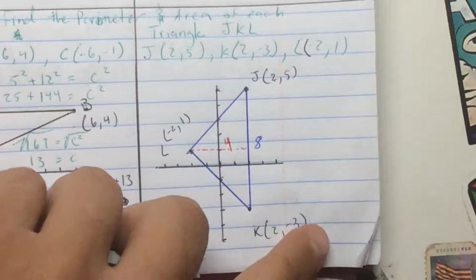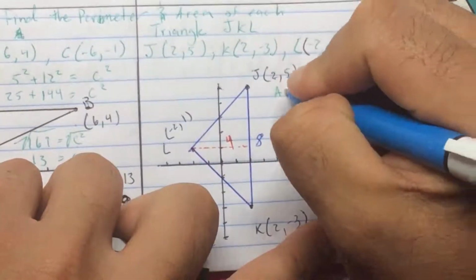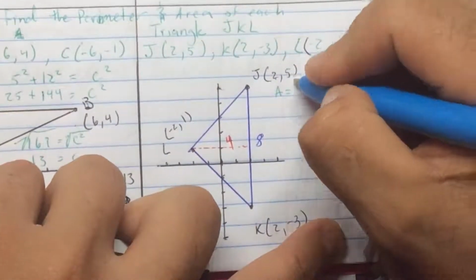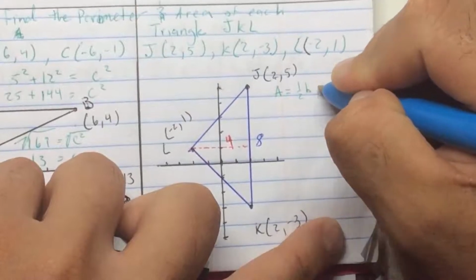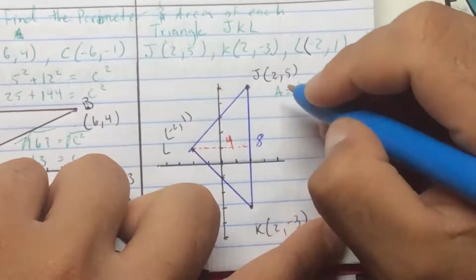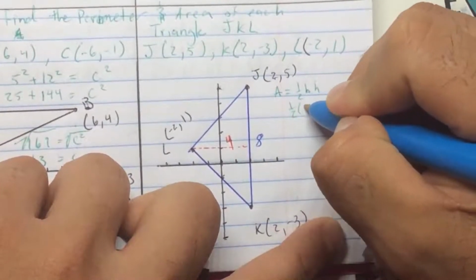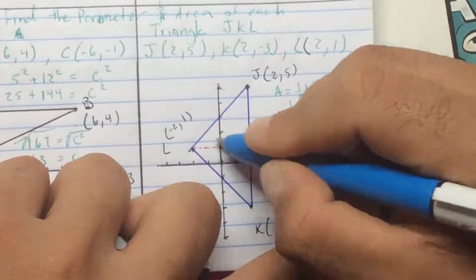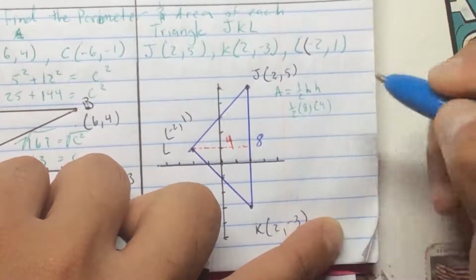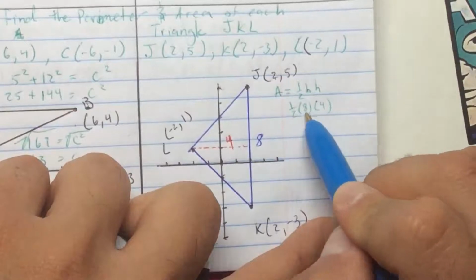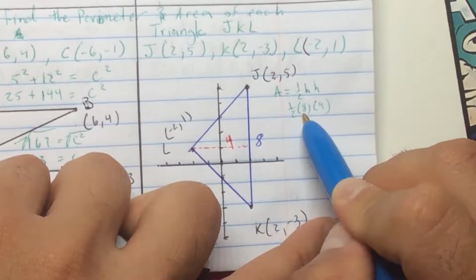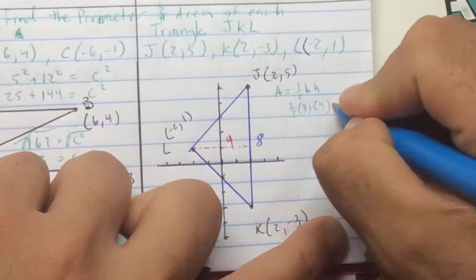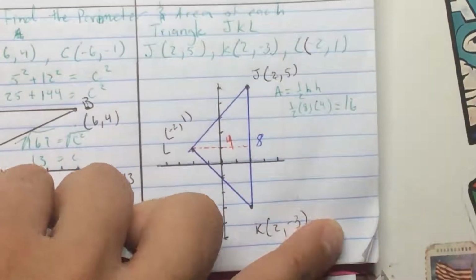Our area is going to be equal to 1/2 base times height. Once again, our base was 8, so we have 1/2 times 8, and our height was 4. I'm going to go ahead and multiply the 1/2 times the 8 and get 4. 4 times 4 would be 16, so our area is equal to 16.